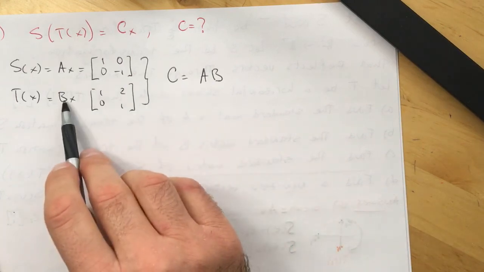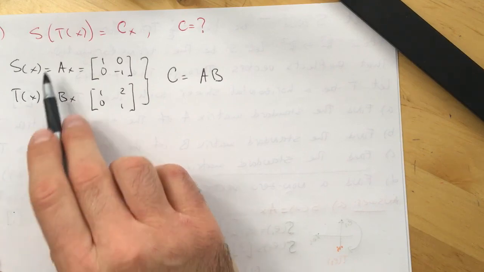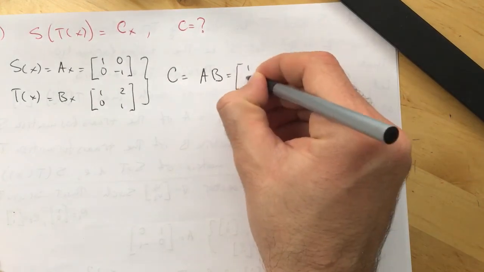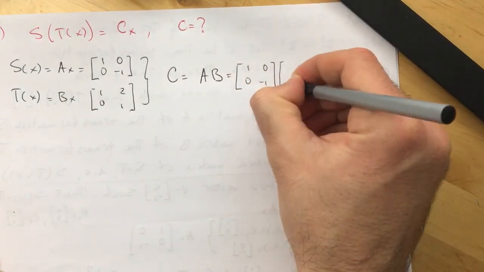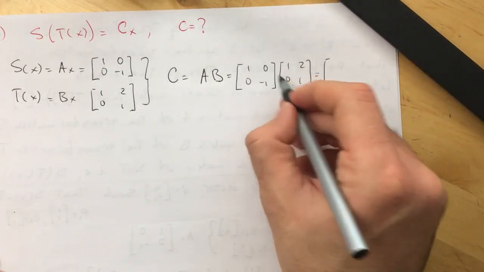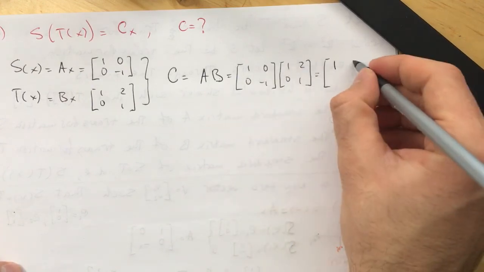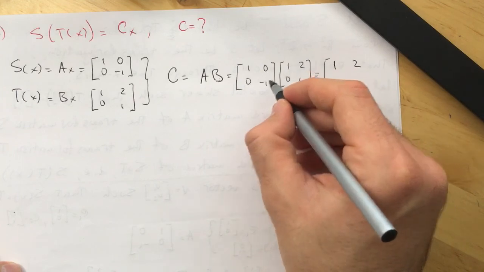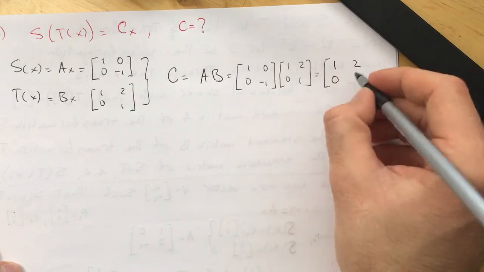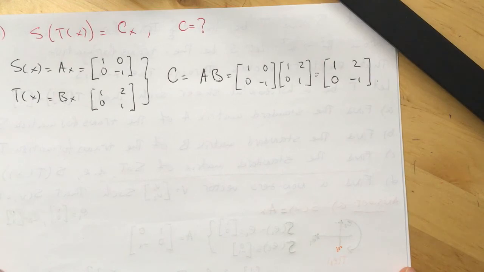First we apply to a particular vector, we multiply it by B and then by A, so that's why B is to the right of A. Now just multiply [1 0; 0 -1] and [1 2; 0 1]. 1 times 1 is 1, 0 times 0 is 0, so 1 plus 0 is 1. 1 times 2 is 2, 0 times 1 is 0, so 2. 0 times 1 is 0, negative 1 times 0 is 0, so 0, and 0 times 2 is 0, negative 1 times 1 is negative 1. And this is the matrix C.